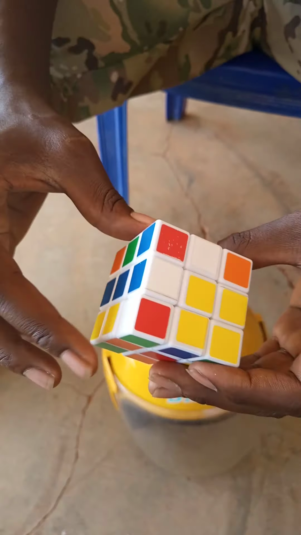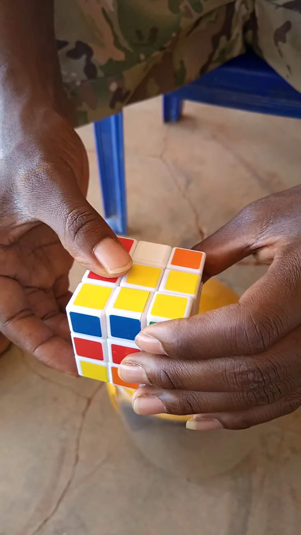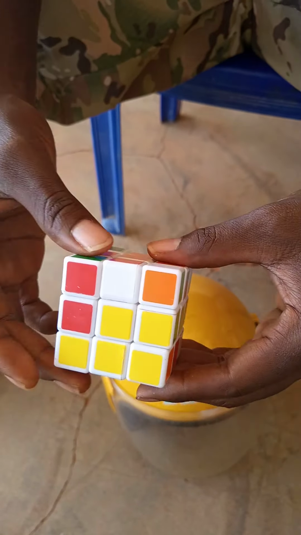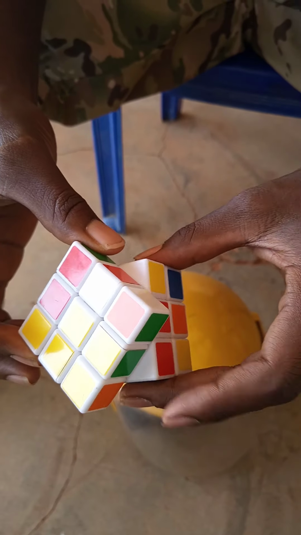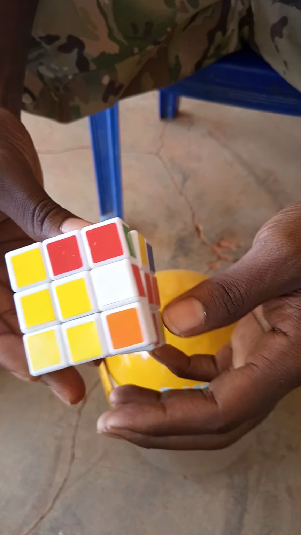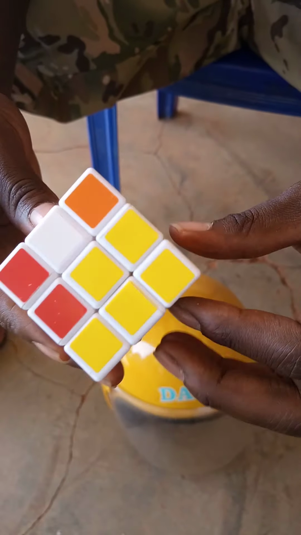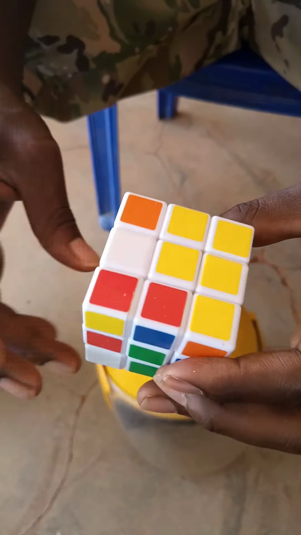You turn it 1, 2. This one matches with the center here. You can turn using your right hand or left hand, whichever you like. So at the end you have formed a white cross at the bottom.